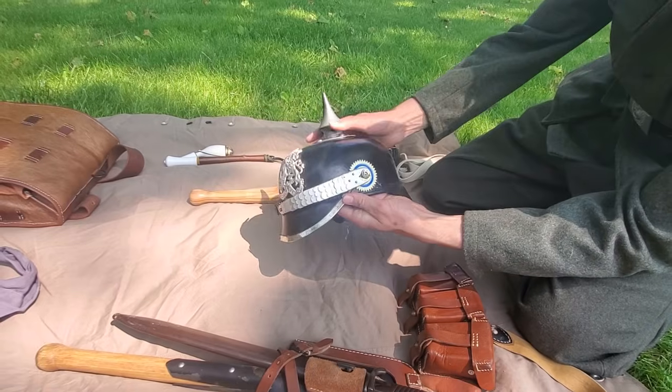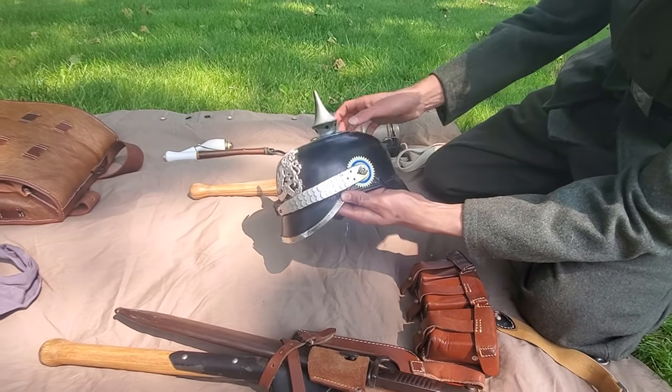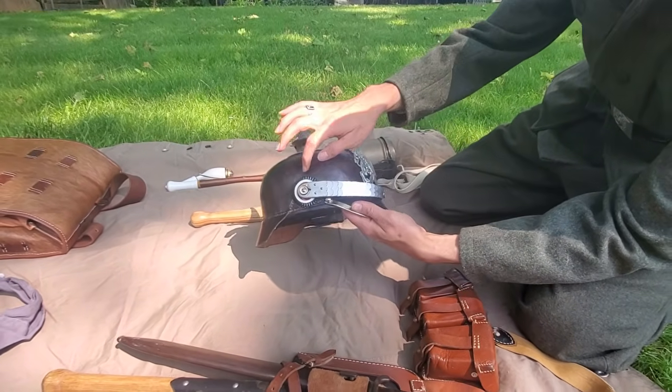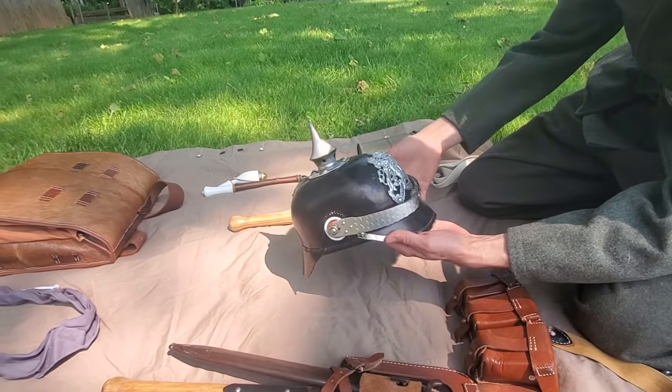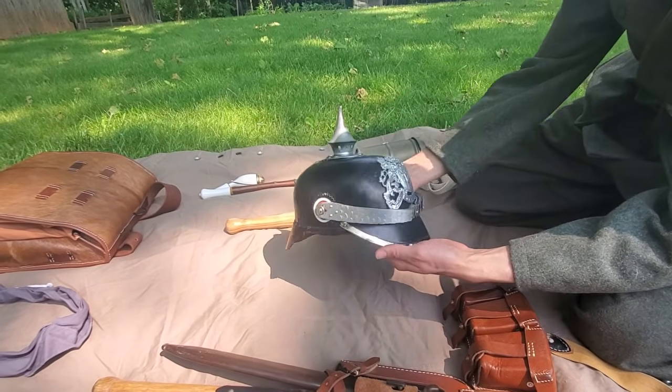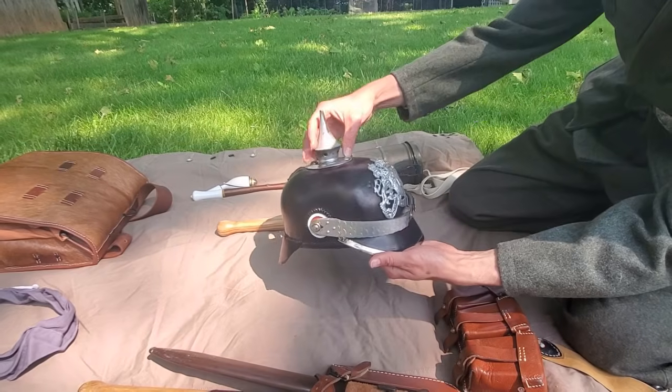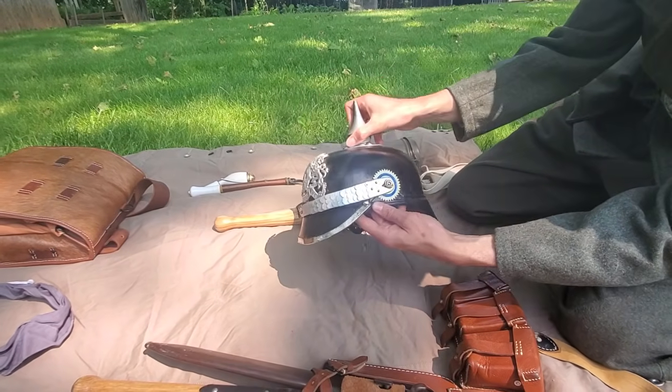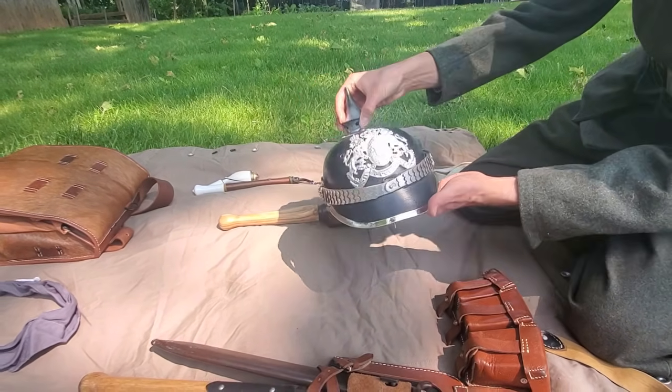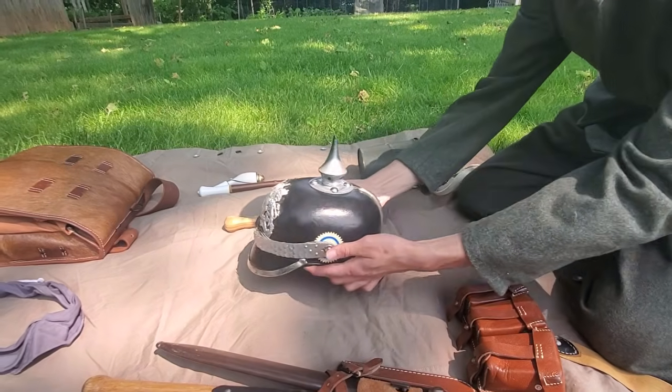I also see here you've got your little white, blue, white. That's right. And so then the black, white, red. Those are both, again, yes, the state and then the Empire's colors. That's right. Same idea, just different placement. Interesting. So it carries over from your Feldmütze to your Pickelhaube as well.